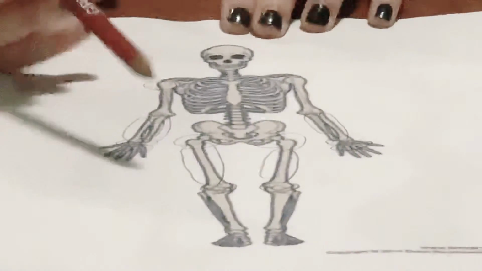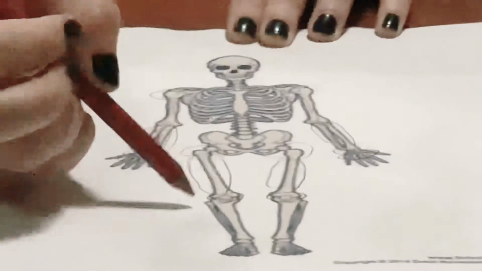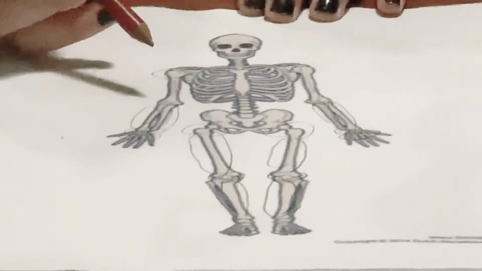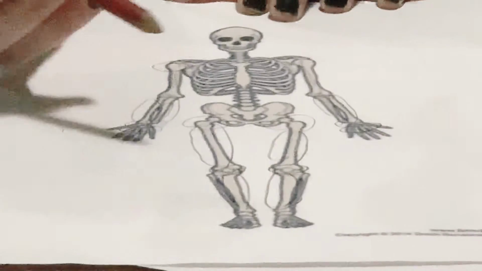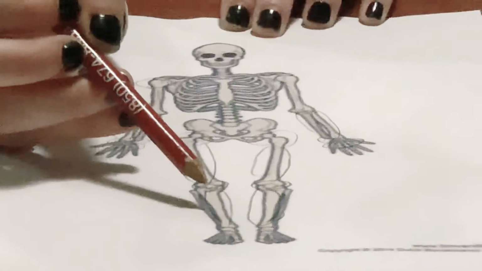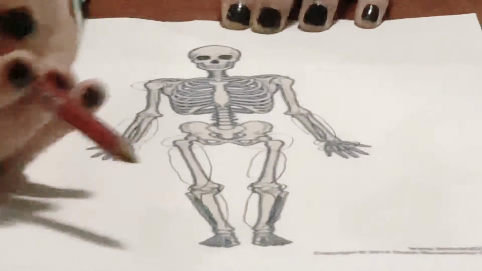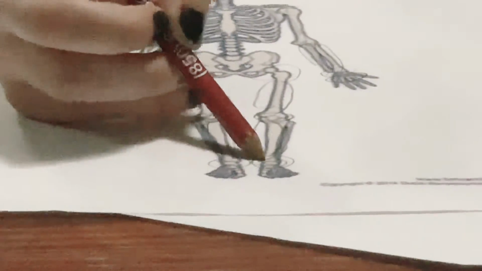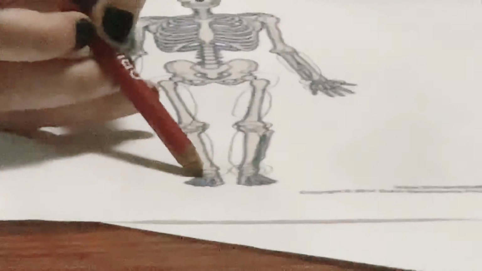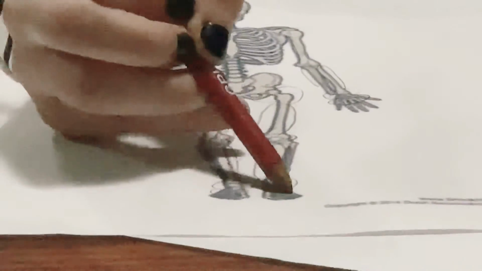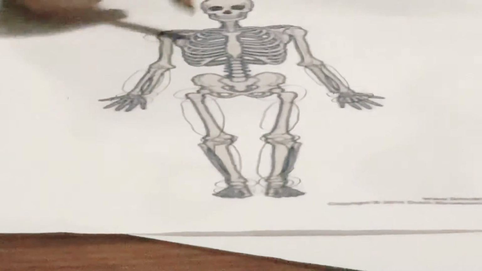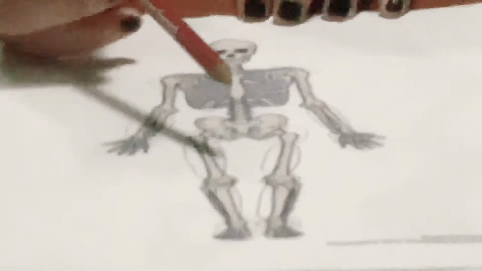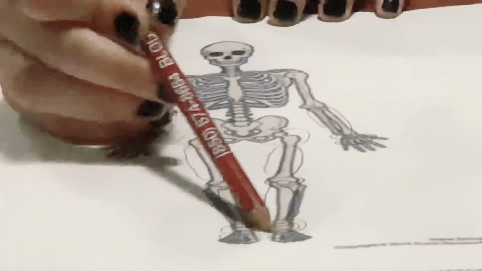The femur's inferior end articulates with the tibia, or the shin bone, as you can see right here and right here. It is the medial bone of the lower leg. The fibula is the lateral bone of the lower leg. And then we have the tarsals, which are around the ankle. And just below the tarsals are the metatarsals, which are the foot bones. There are 7 tarsals in each ankle, and there are 5 metatarsals in each foot.